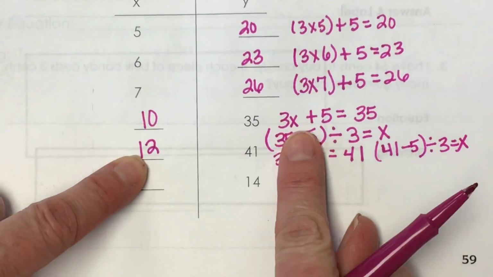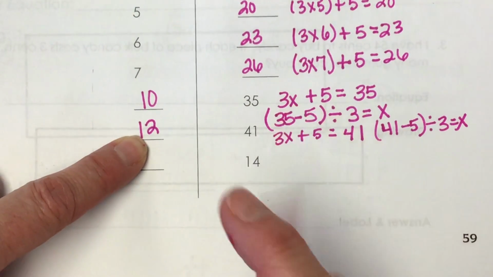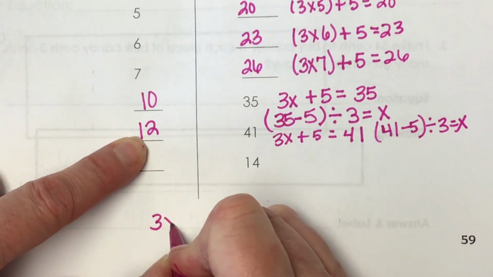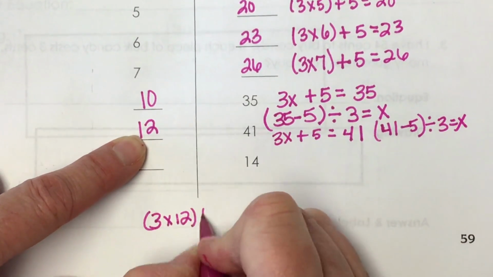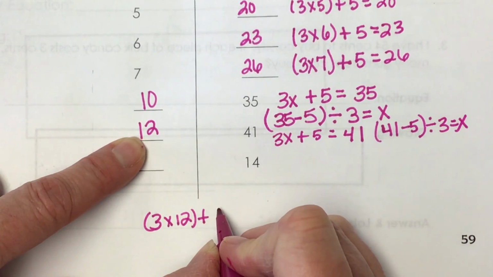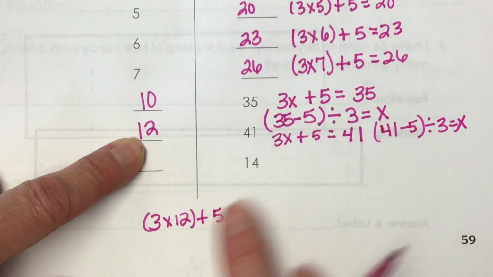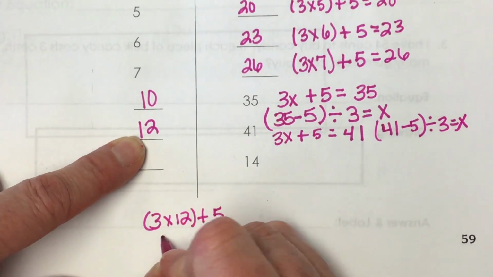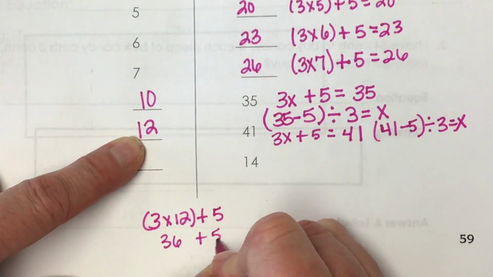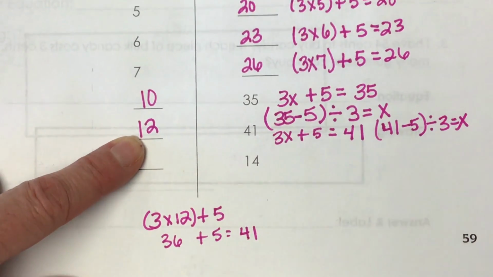And then again, I like to put it back in and make sure that it works. If I do 3 times 12 plus 5, do I get 41? 3 times 12 is 36 plus 5, is that 41? Yeah, then it works.